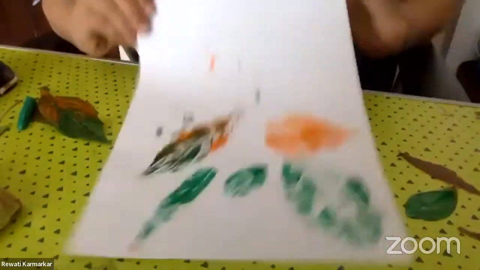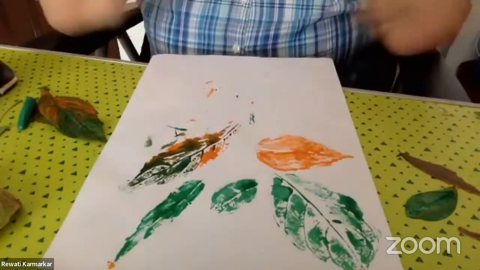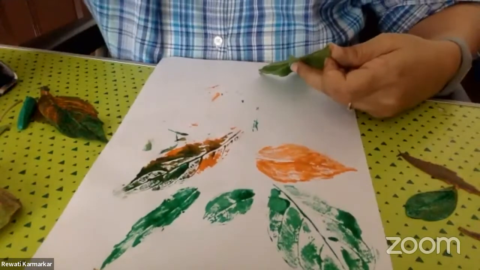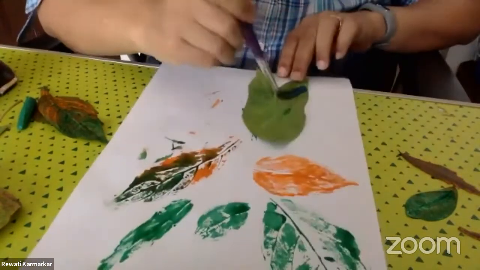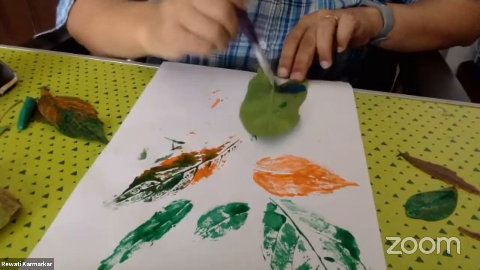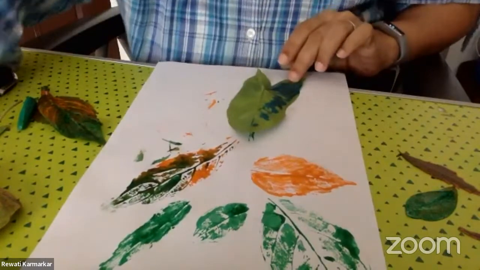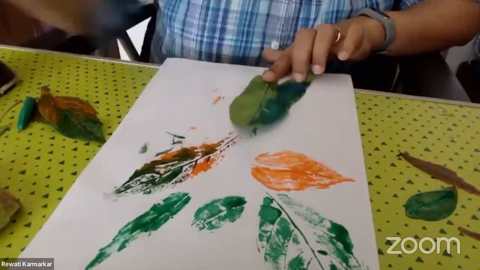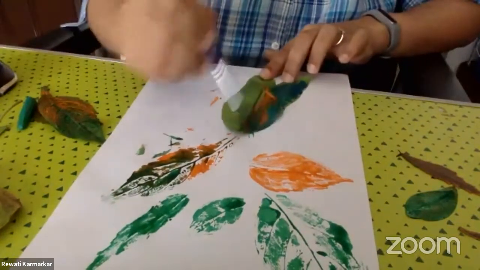Okay. So this is how the art has to be. As I said, be completely free with the colors that you want to use, and be free to make your art however you want. I'm really seeing very less creativity in everybody. If I show you a flower, you make a flower. If I show you the leaves like this, you will make the leaves like this. This is about being creative.